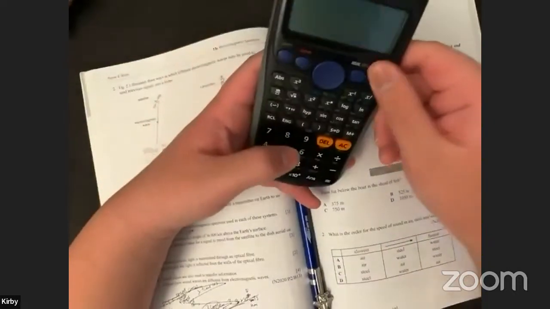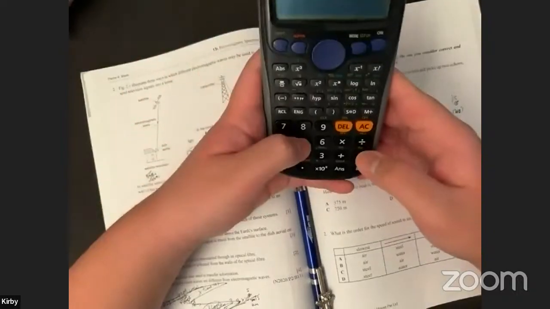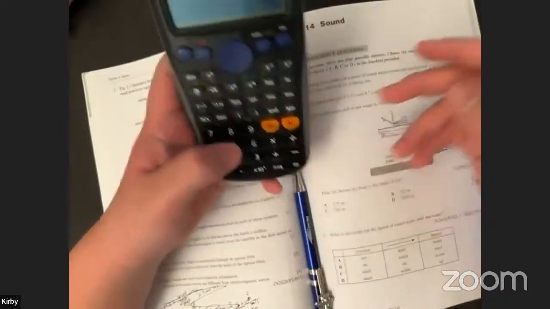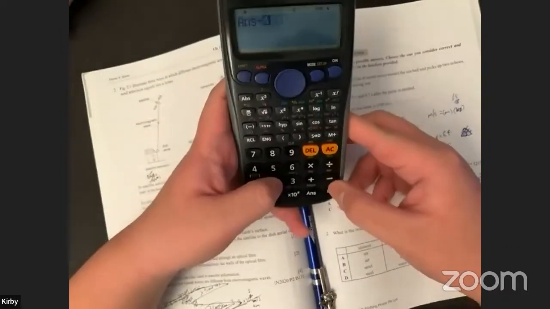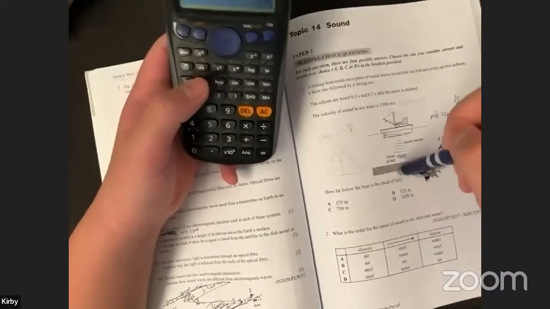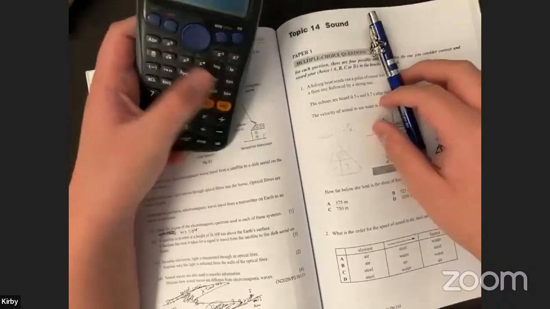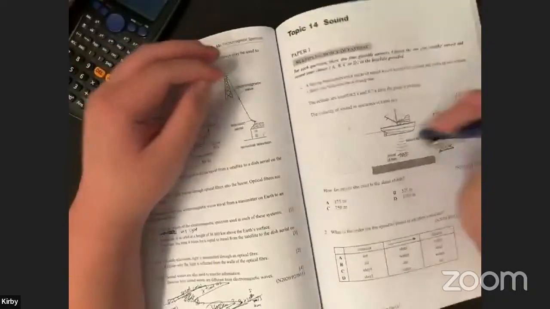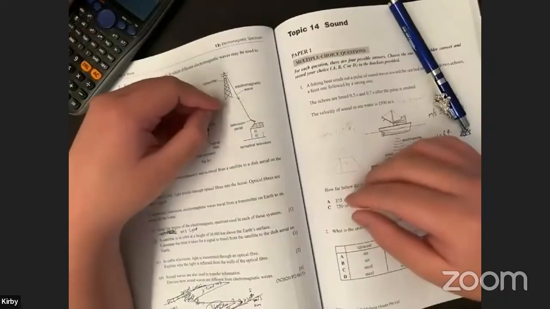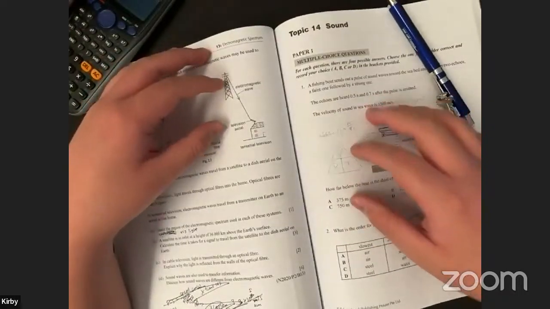How do you calculate 375? 0.5 times 1500, then divided by 2, because it's only one distance, you know? Fair enough. Okay, good.